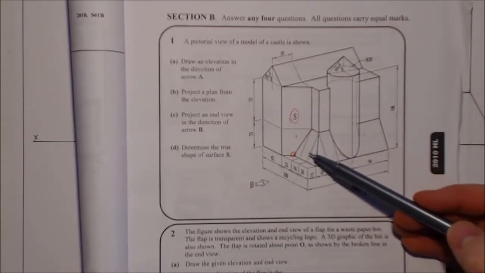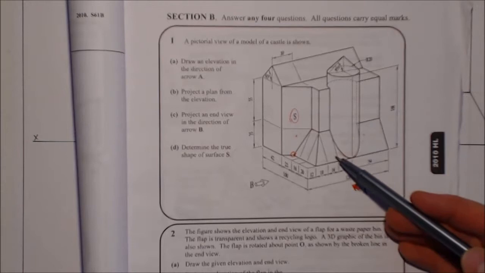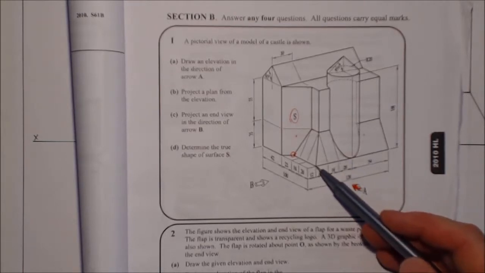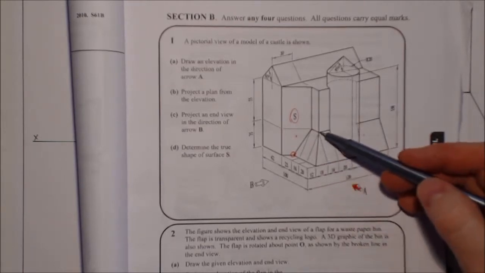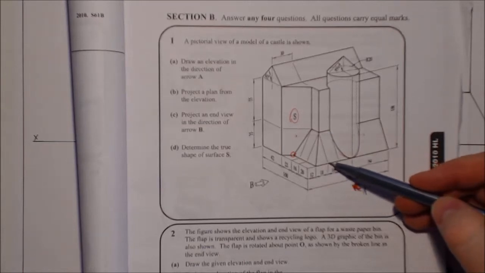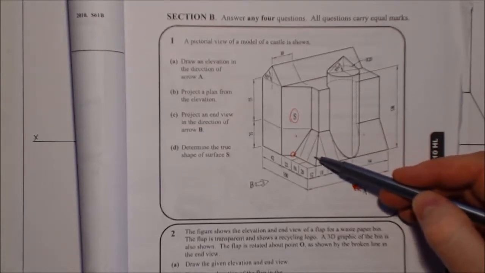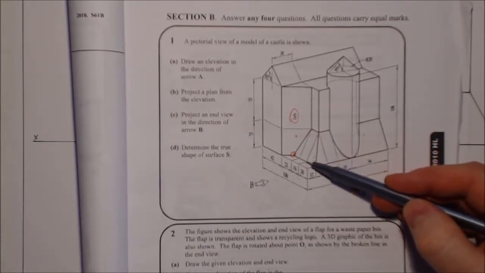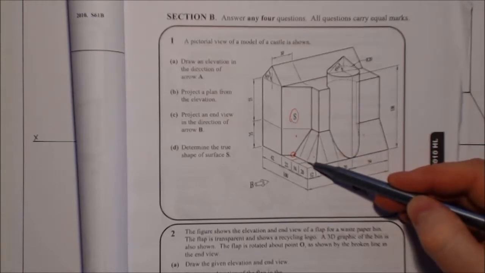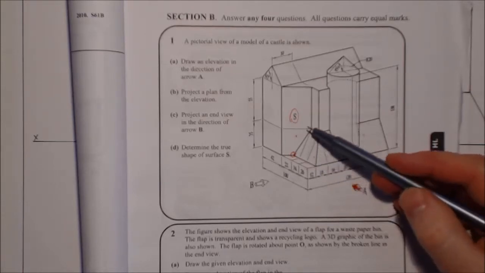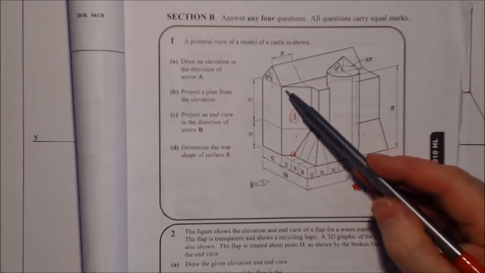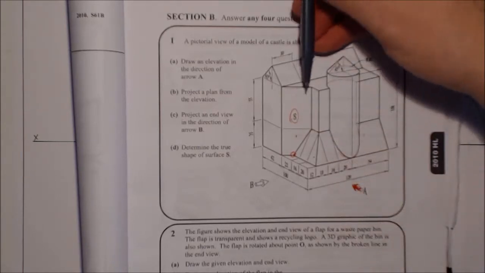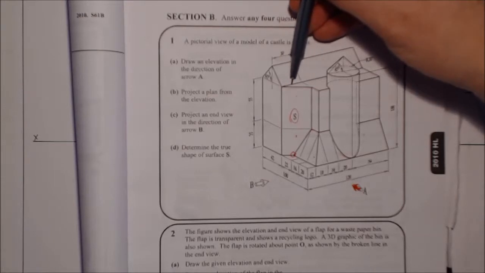These edges here, if we look in an elevation, we can step in 12, and we can step up 35, and we can step in a further 18. That edge in elevation appears as a straight line. And in plan, this surface S, when you look down on top of it, that edge appears as a straight line.